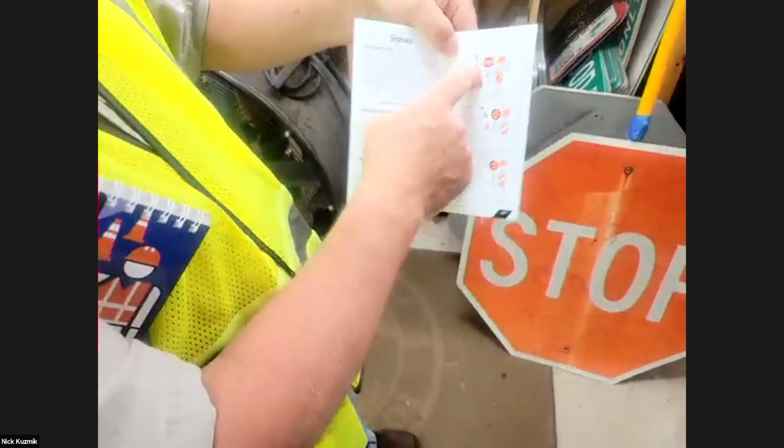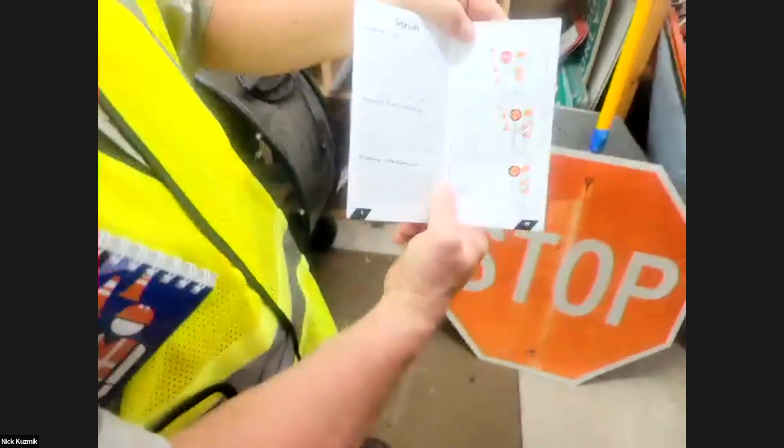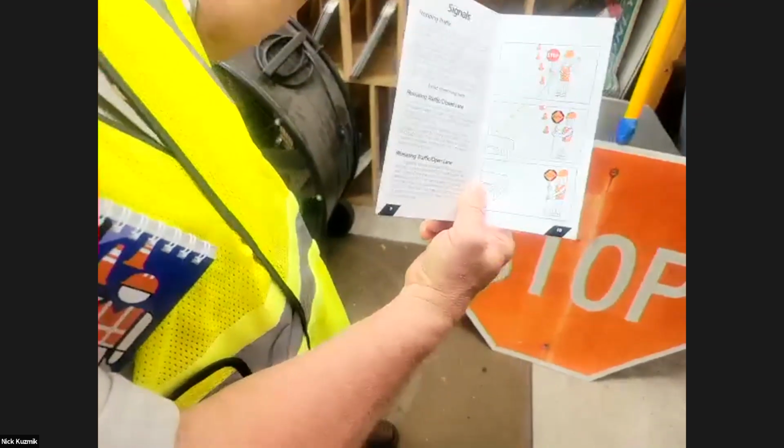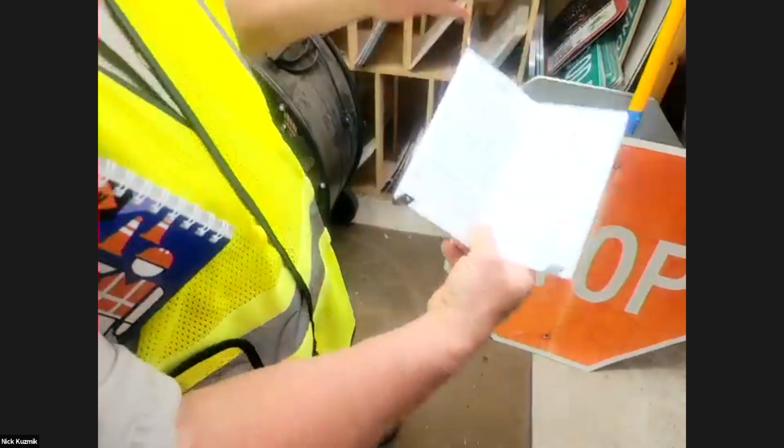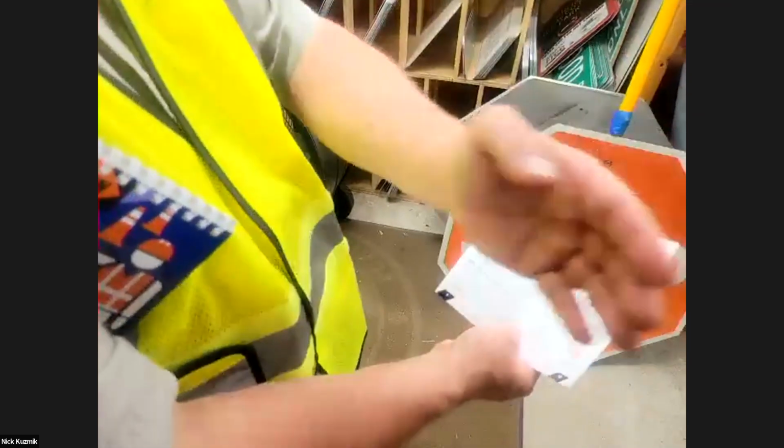But again, the hand signals with the stop slow. When you're stopping, you want to put your sign up and your hand up. And then when you turn to slow, you want to sweep across with your arm to let them know that they can go by.